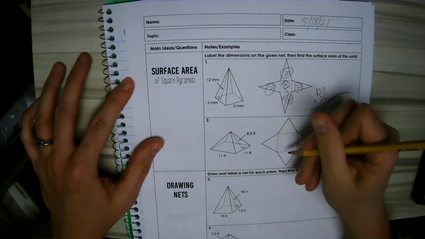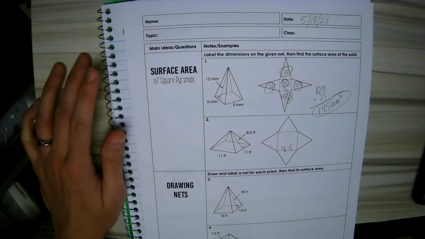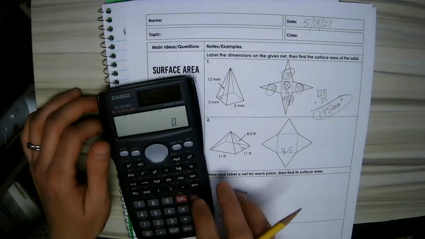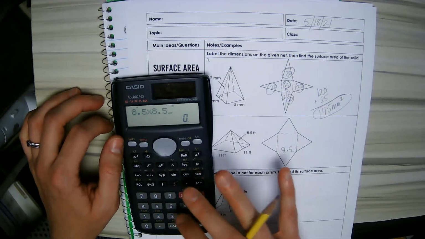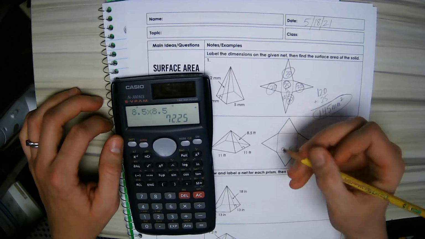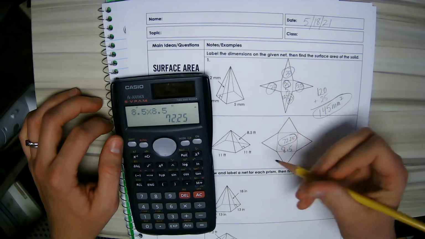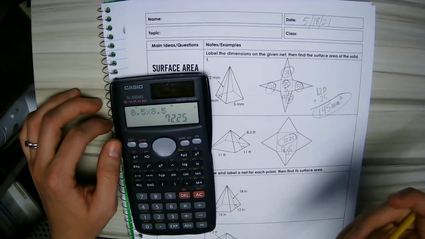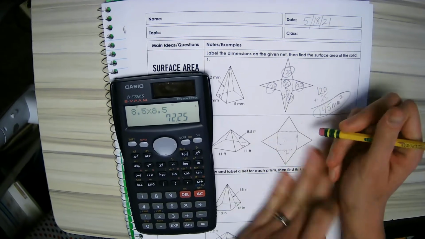Okay, same thing here. 8.5 is the end of the square, so 8.5 squared. Now you could do 8.5 times 8.5, and that equals 72.25. And then our height here, oh my goodness, you guys, that's not right. They did not.